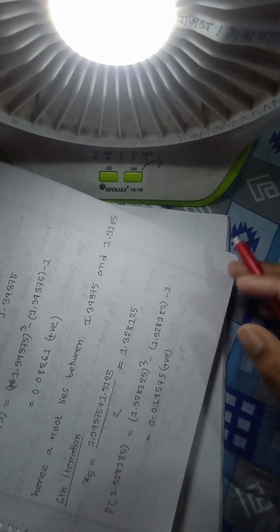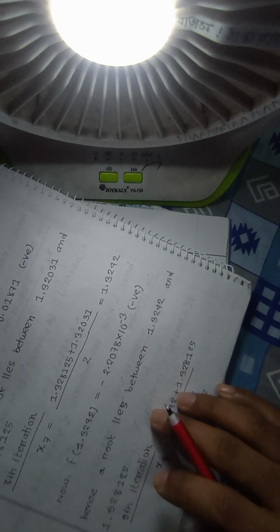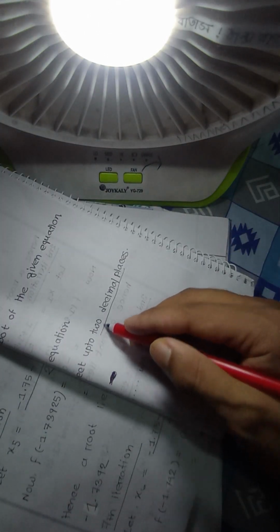It will happen, and after that, the fourth iteration was completed, the fifth iteration was completed, the sixth iteration was completed. Same process, the seventh iteration was completed, the eighth iteration was completed, and the ninth iteration was completed. After completing the ninth iteration, we take the answer to two decimal places. You can see it will end very soon.